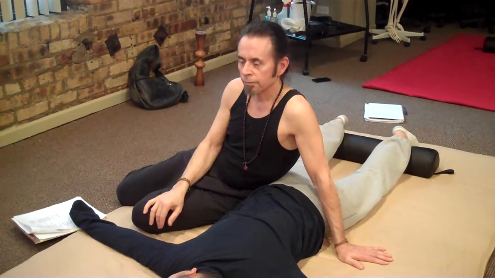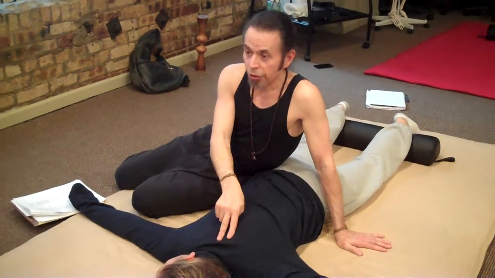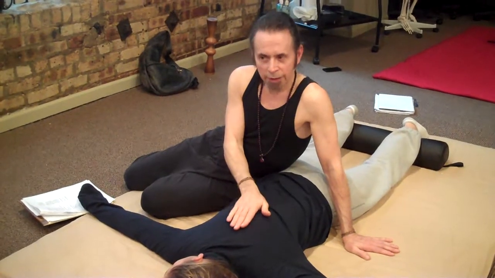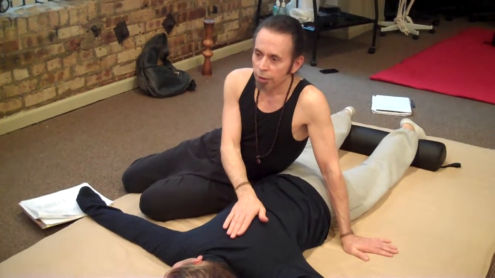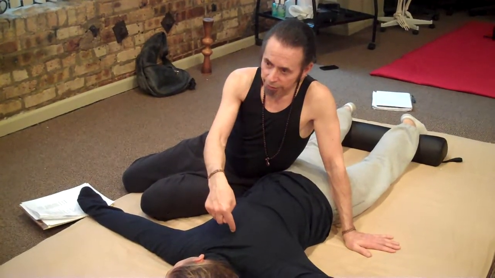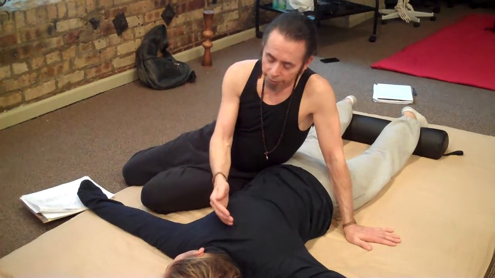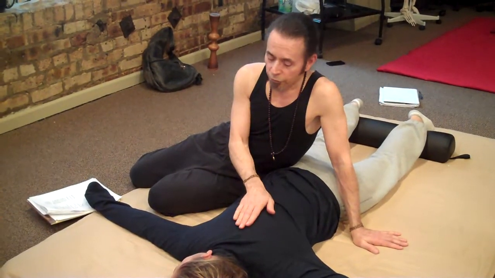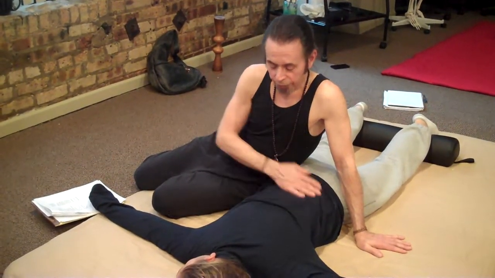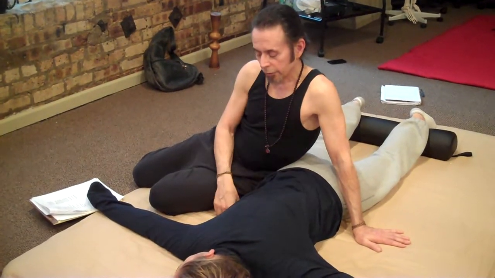Okay, but these associated points are tsubos, but they're not source points, but they have direct correlation to affect all the organs in the body because of their close proximity to the central nervous system via nerves that affect the organs directly. So it's very beneficial to work the associated points.